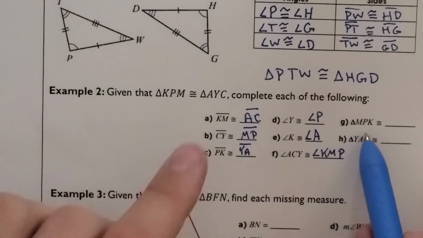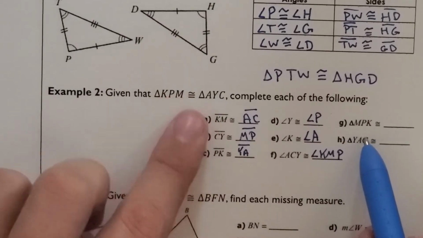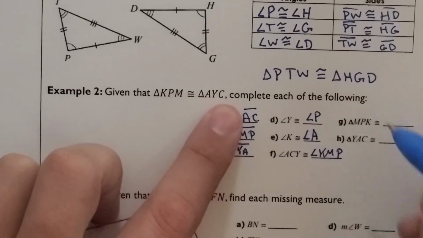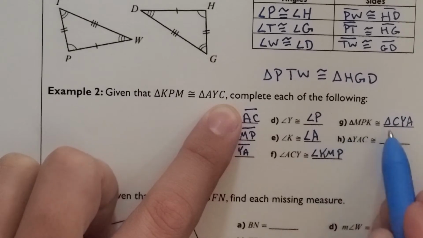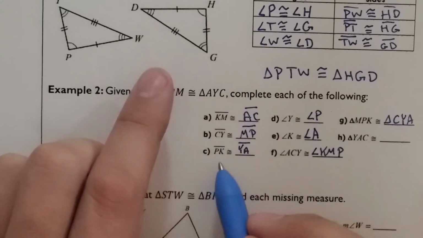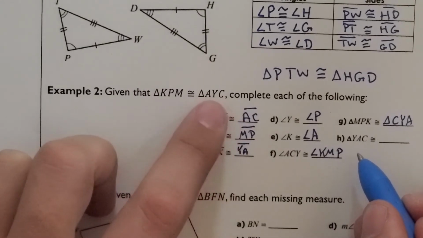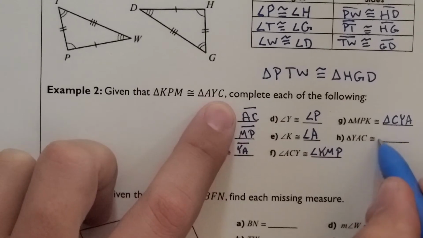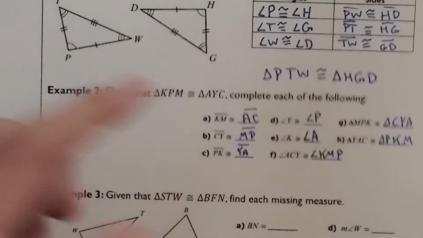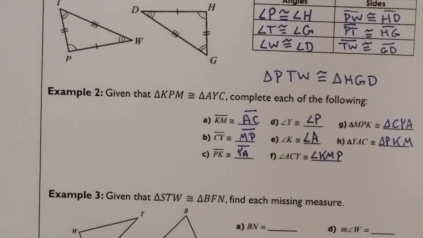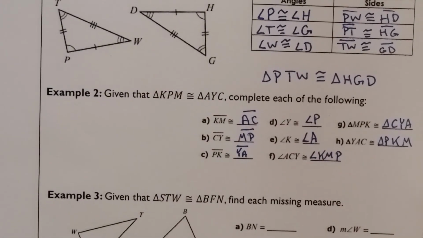This one says triangle MPK is congruent to, well, triangle MPK is just going backwards, third, middle, first. So triangle CYA. Notice I'm just keeping the same symbols too. This was a triangle, so this is a triangle. This was an angle, so this is an angle. These were segments, so these are segments. This is triangle YAC. YAC is middle, first, last. So it's triangle, the middle is P, the first is K, and the last is M. Super easy when you understand that the congruency statement tells you a lot of information. It tells you what goes together and what corresponds with each other.